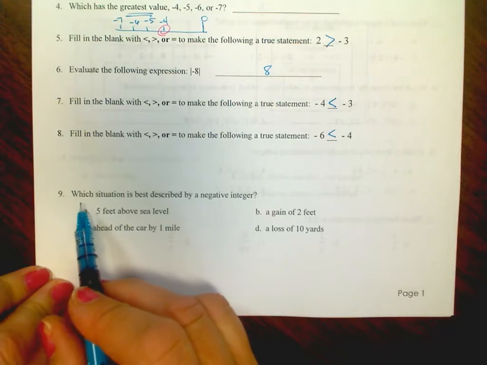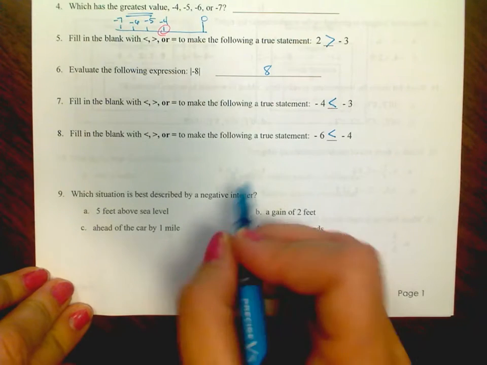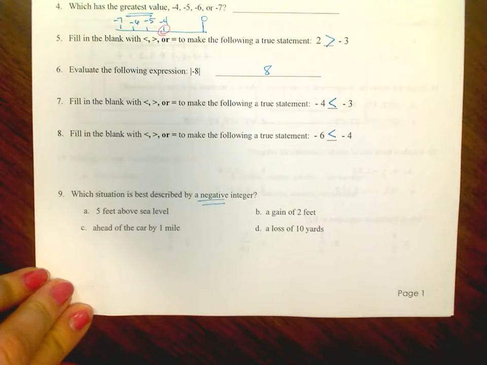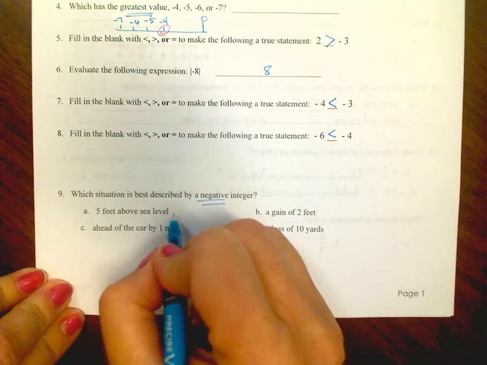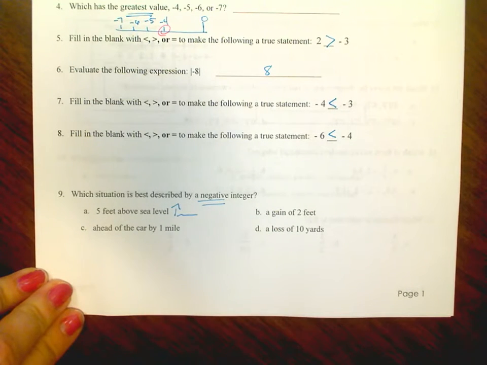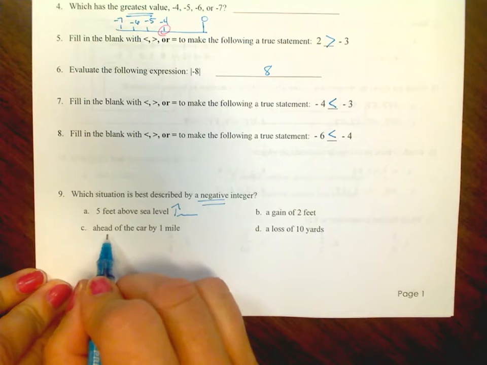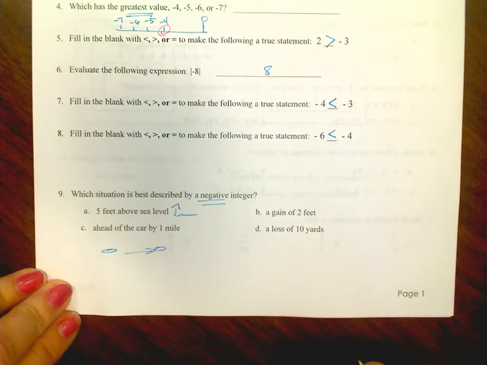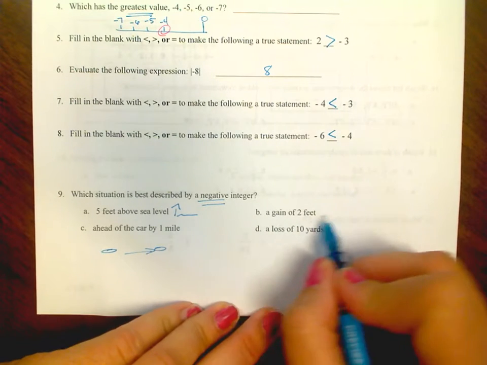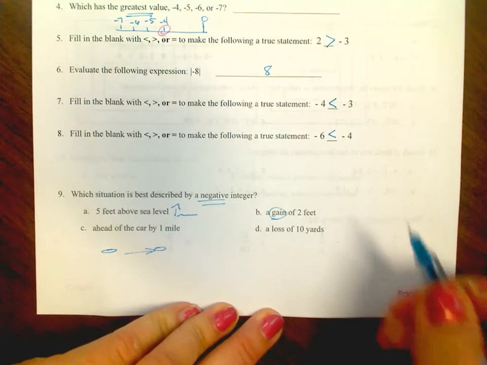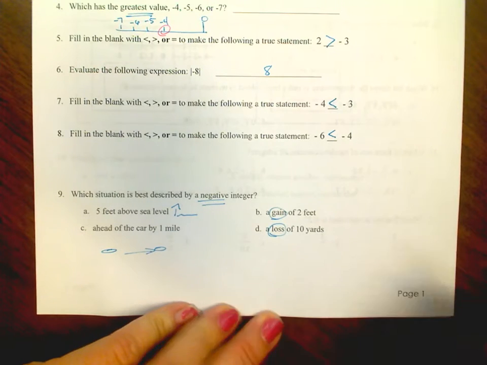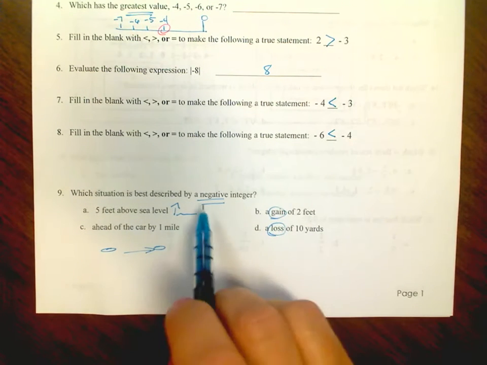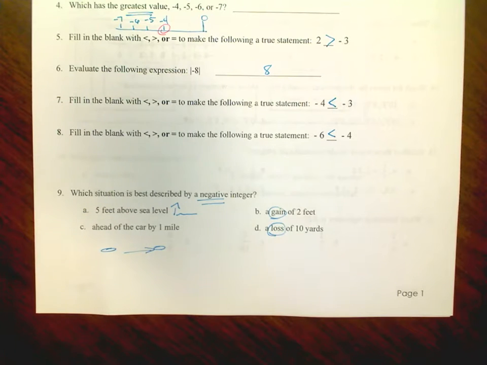Number 9, which situation is best described by a negative integer? 5 feet above sea level, ahead of the car by 1 mile. So here's a car and then here's a car. So we're ahead by 1 mile. The gain of 2 feet or the loss of 10 yards. And we're looking for a negative number. When you lose 10 yards on the football field, you're going backwards, which would be a negative number.